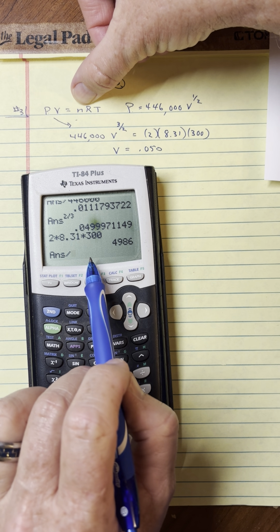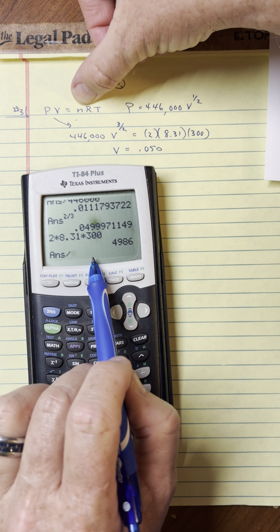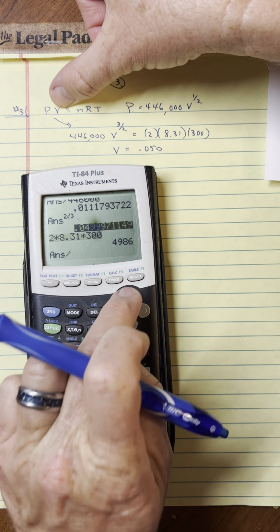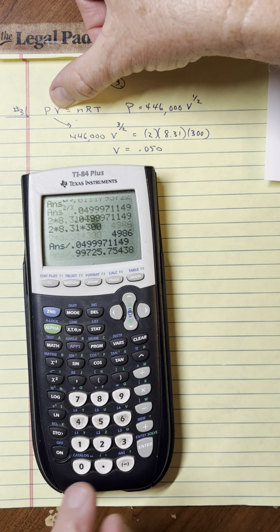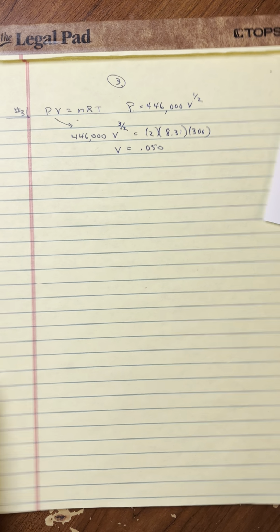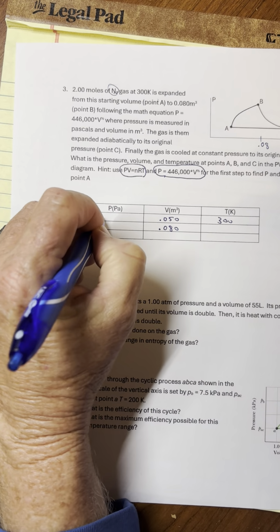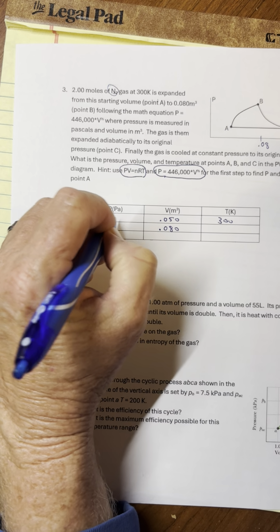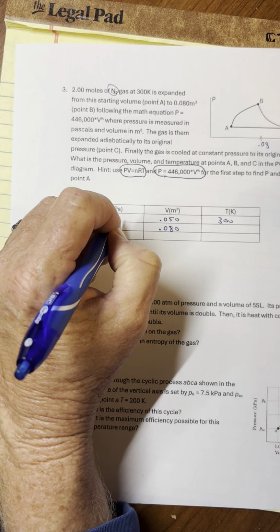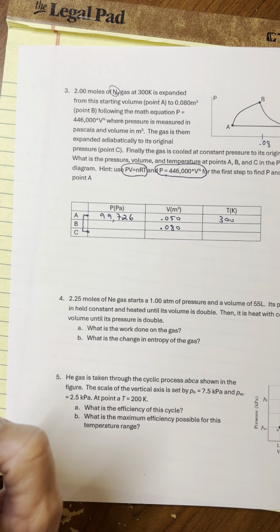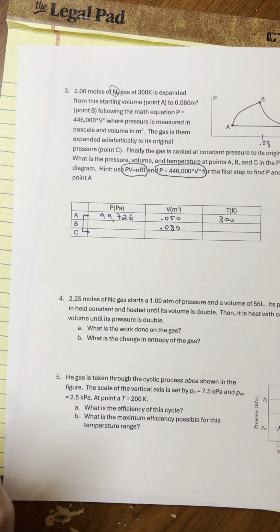Then I can divide it by the volume, which would be this number right there. Okay. And so doing all of that gives me a pressure of 99,726. So just under 1 Pascal.